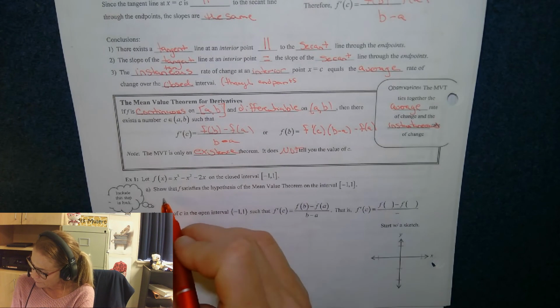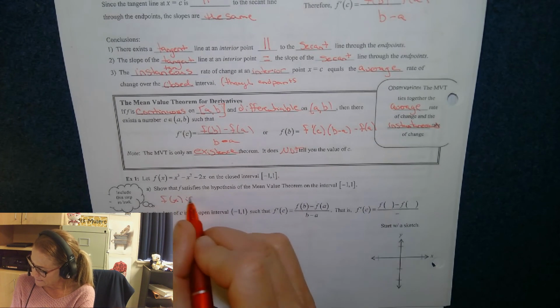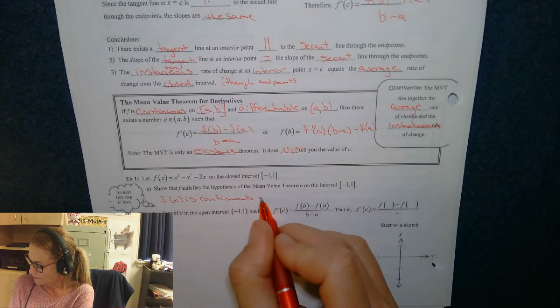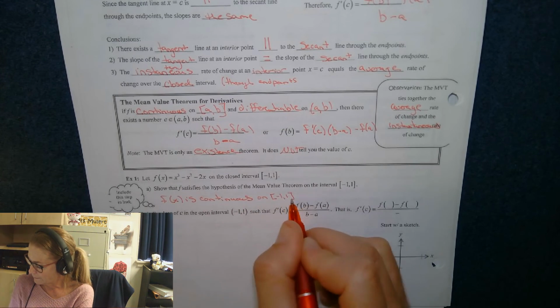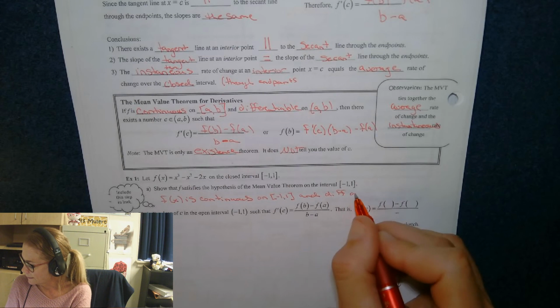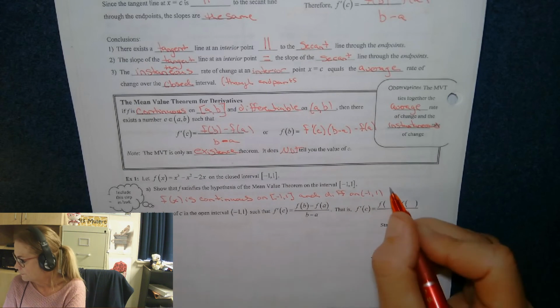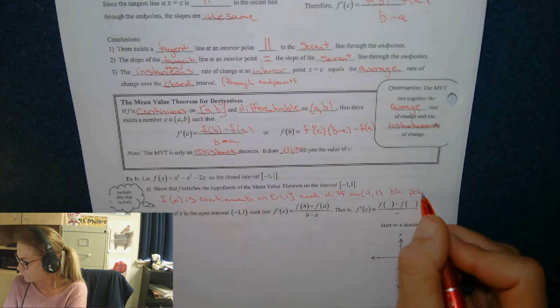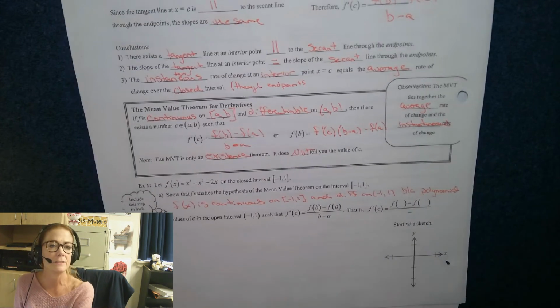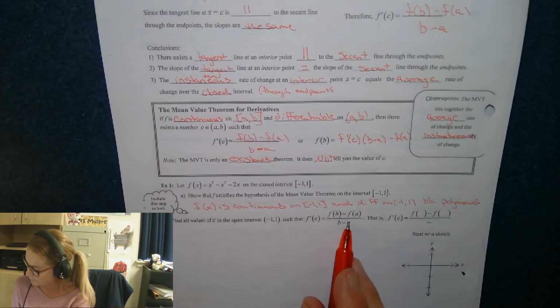First of all, f of x is continuous on [-1, 1], and differentiable on (-1, 1) open, because it's a polynomial. I'm running out of room here. So there is at least one value c such that f prime of c equals this slope.